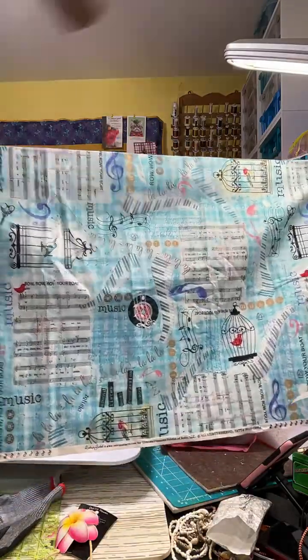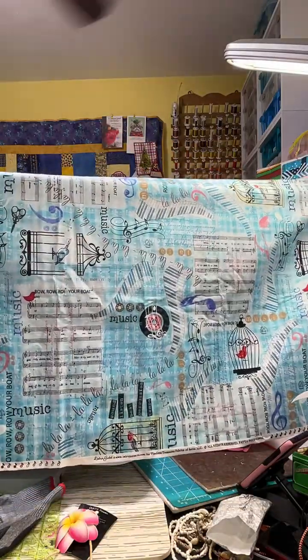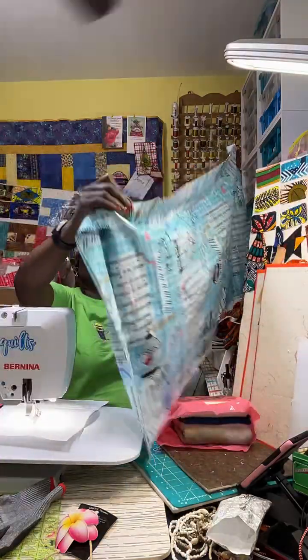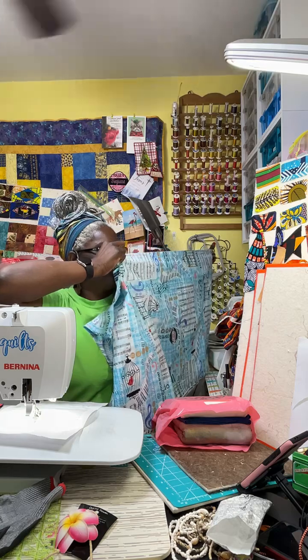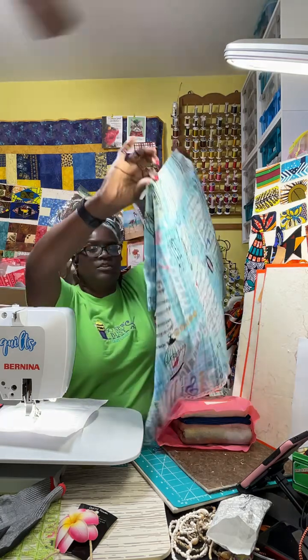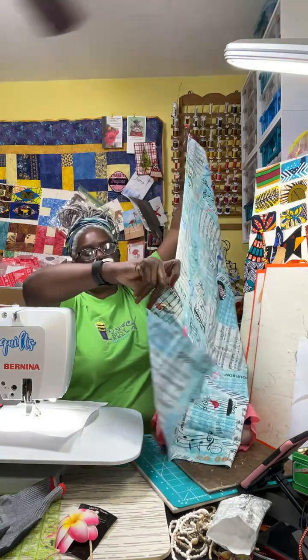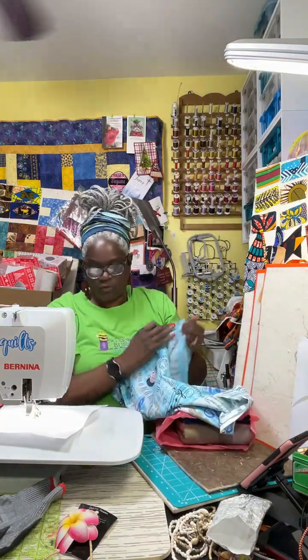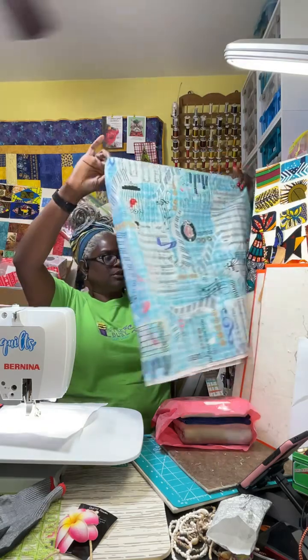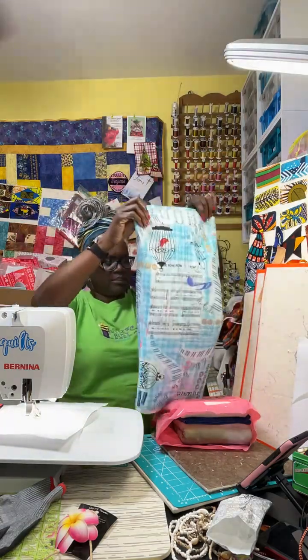Anything lyrical I tend to get, I had to really force myself not to put in more than one. And it looked like I got a generous yard because this is about a yard from my nose to my fingertips. So I got about a yard and like over a fourth. Okay. So very generous yard. I don't know if it was the end of the bolt or what, but that's in there as well.